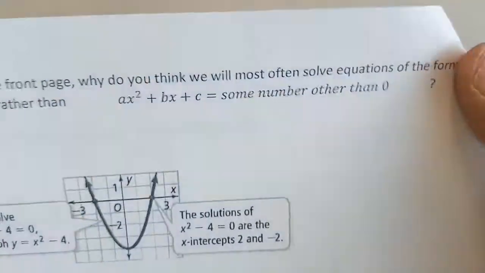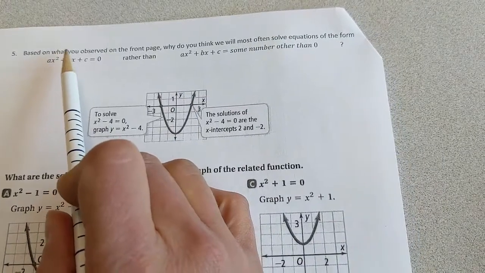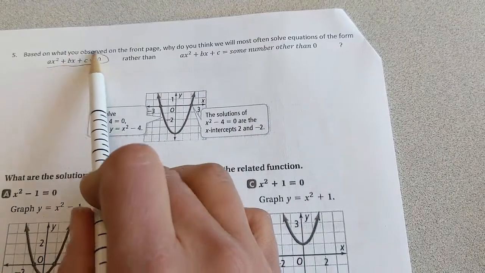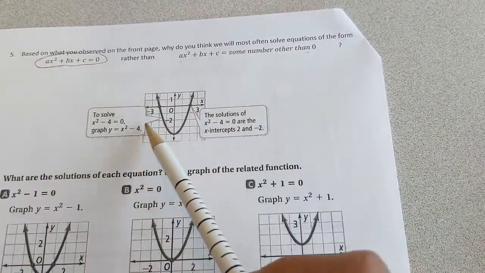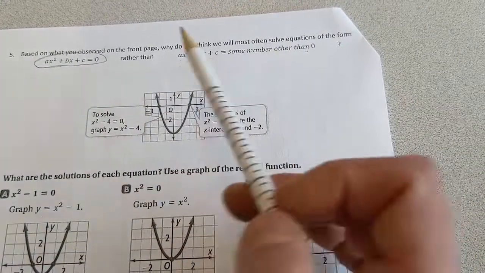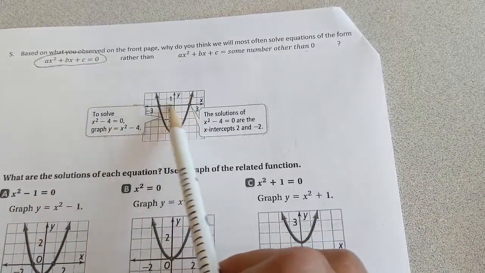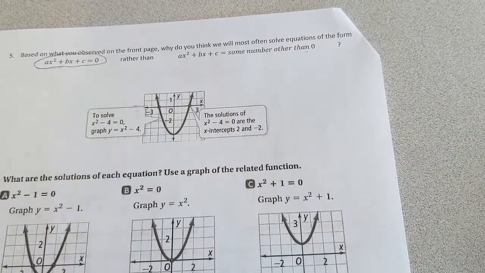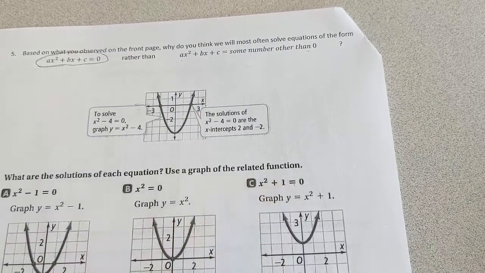Okay, so we're going to apply this to do some solutions. So this says, based on what you've observed on the front page, why do you think we most often solve equations of this form, equaling 0, rather than this form? The answer is that setting things equal to 0 is a nice way to deal with things. Seeing where we cross the axis is a question we might rather ask than where do we hit this particular y value. So you're going to see a lot of these equal to zeros.